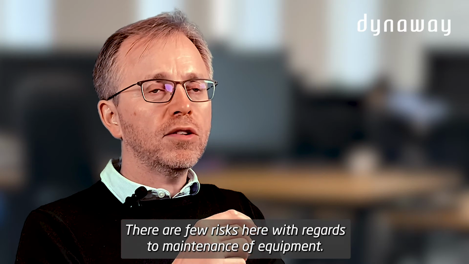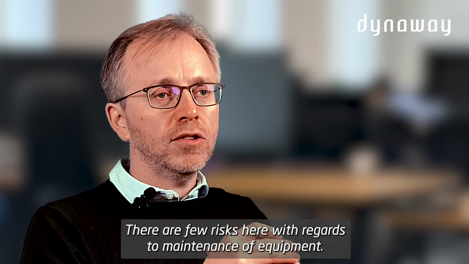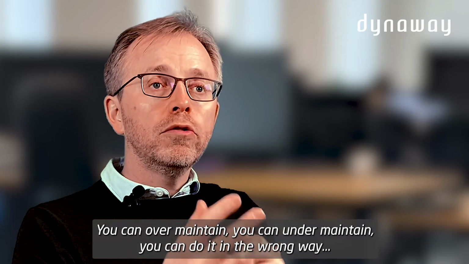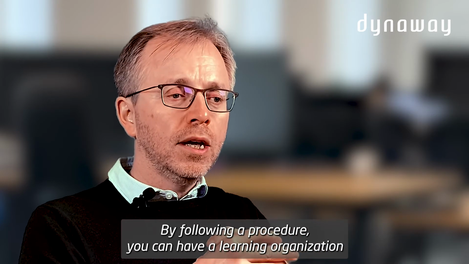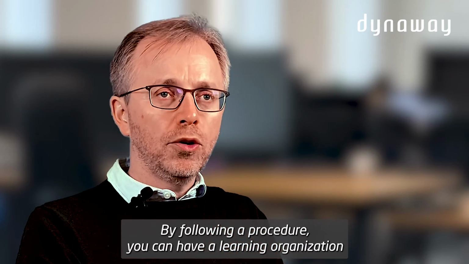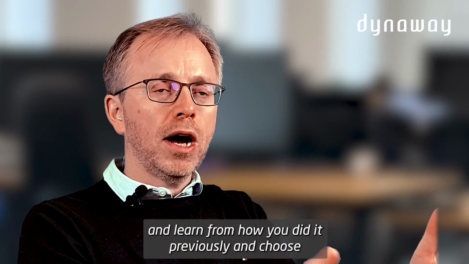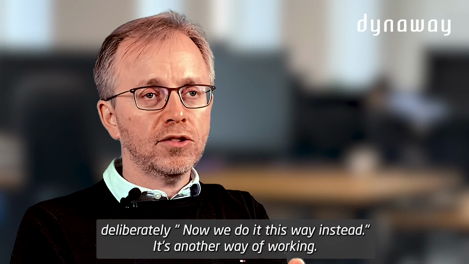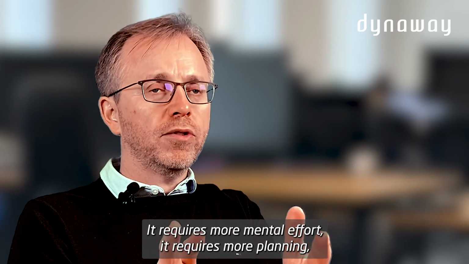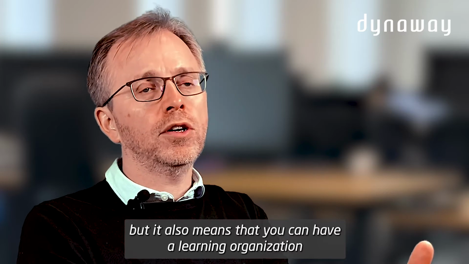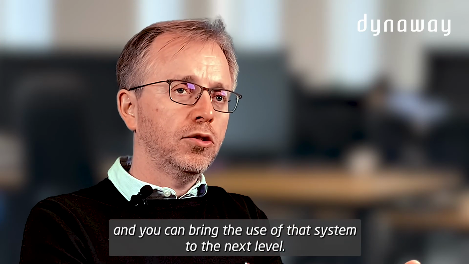There are a few risks here with regards to maintenance of equipment. You can over-maintain, you can under-maintain, you can do it in the wrong way. So by following a procedure, you can have a learning organization and learn from how you did it previously and choose deliberately, now we do it this way instead. It's another way of working. It requires more mental effort, it requires more planning, but it also means that you can have a learning organization and you can bring the use of the EAM system to the next level.